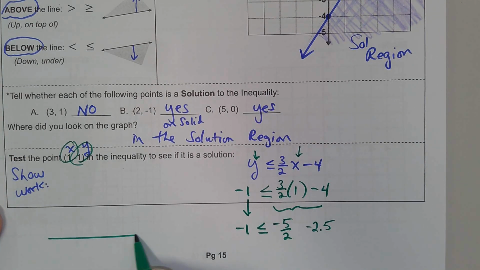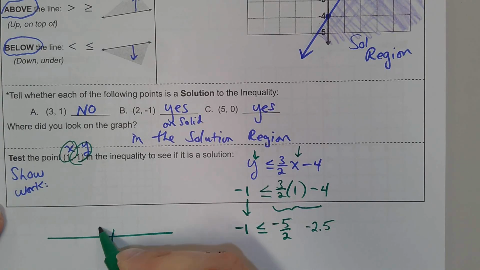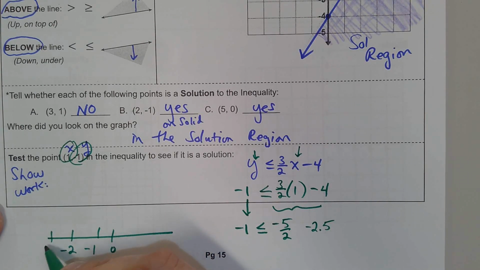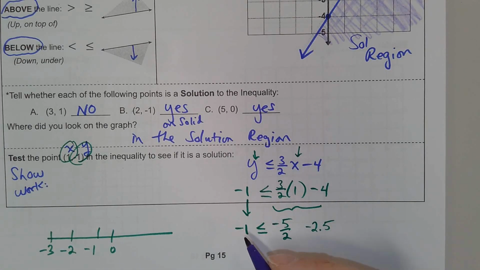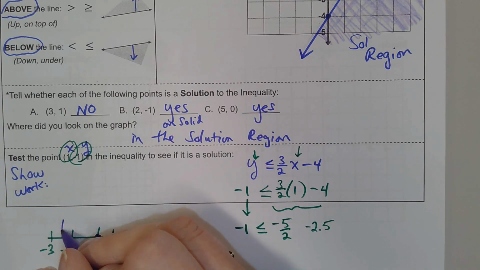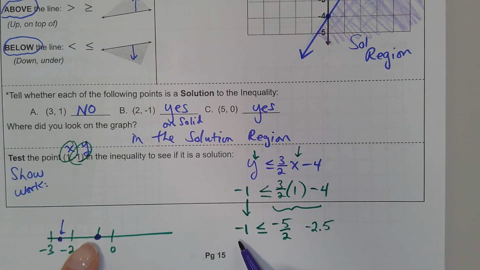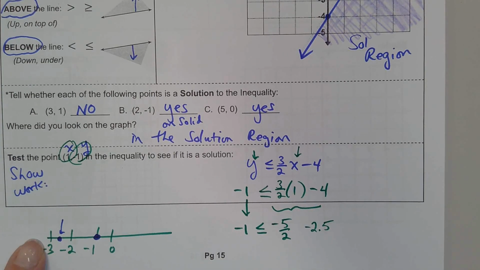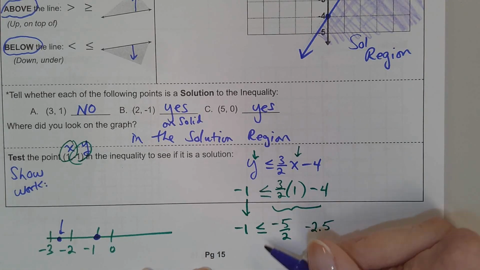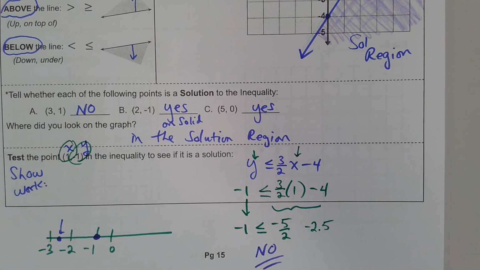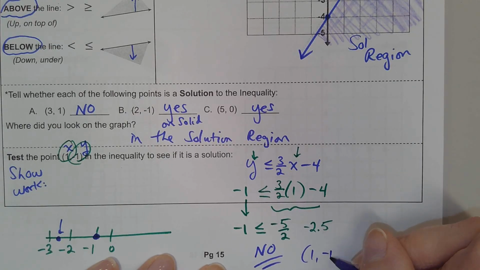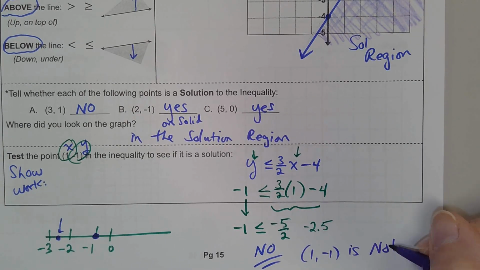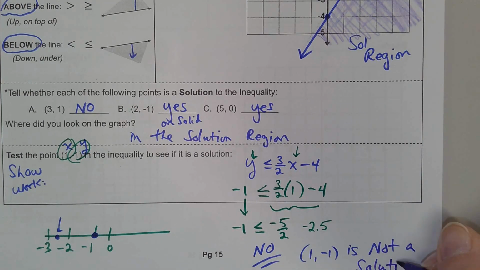I'm going to look at a number line for this. 0, negative 1, negative 2, negative 3. So negative 1 is right here. And negative 2.5 is right here. So is it less? No, it's more. The less numbers are going left. The ones on the right are more. No, it is not a solution. (1, -1) is not a solution.